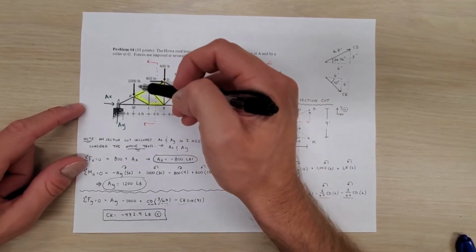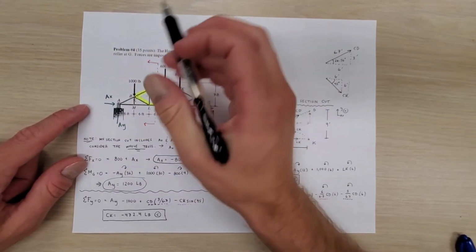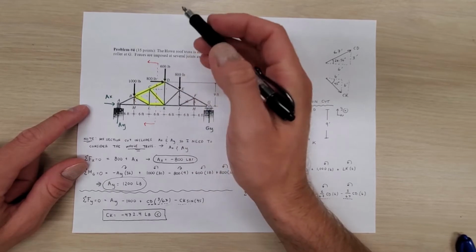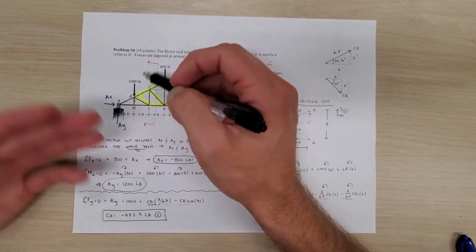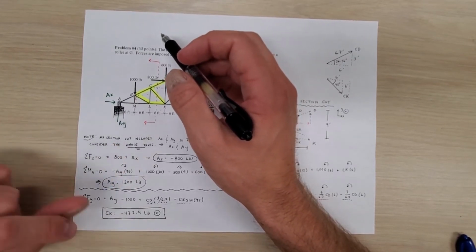What I could theoretically do is make another section cut here and look to the left, but the reason why that doesn't seem very appealing to me is that BC and BL both have components. So if I do any sum of the moments to solve for stuff, I'm going to have to include all these different components, and it's just going to be, in my opinion, fairly messy.